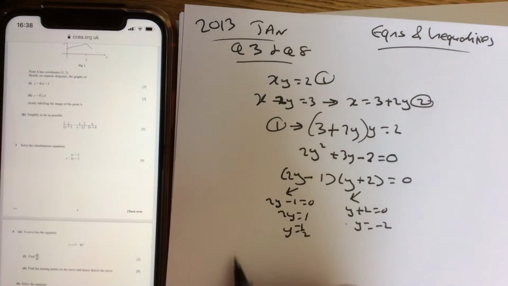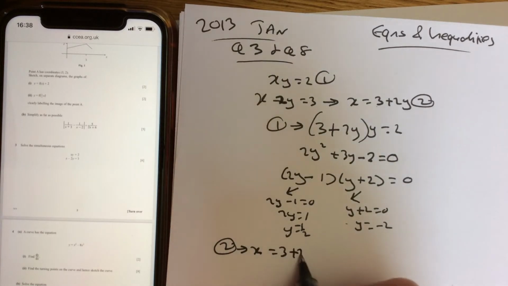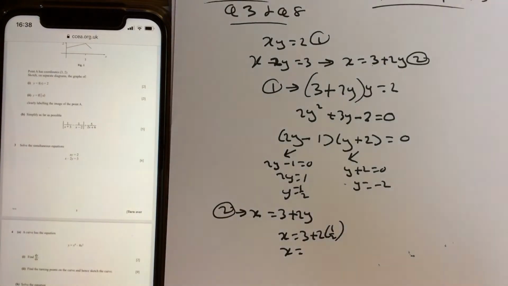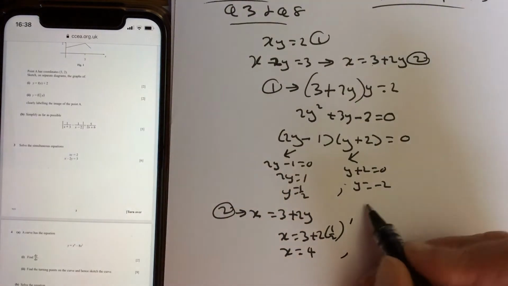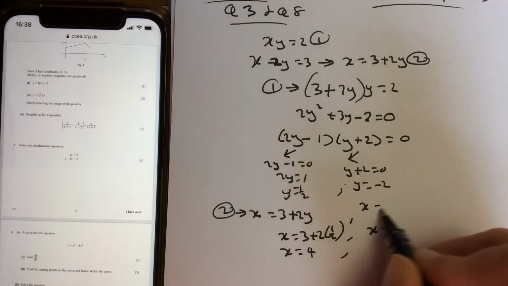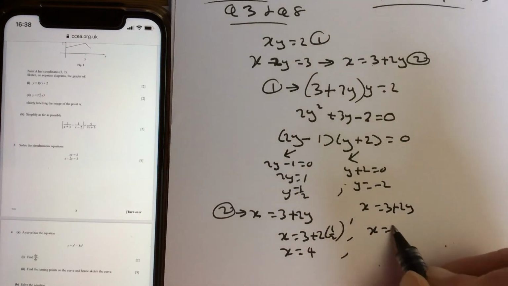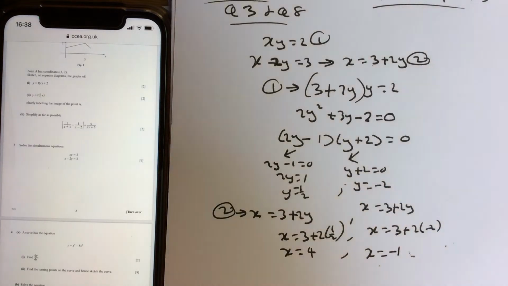Now don't forget to find out what x is. So using equation 2, x is 3 plus 2 times y. So in this case, x is 3 plus 2 times a half. So x is 3 add 1, which is 4. And over on this side, x equals the same thing, 3 plus 2y. So 3 plus 2 times minus 2, x is minus 1.